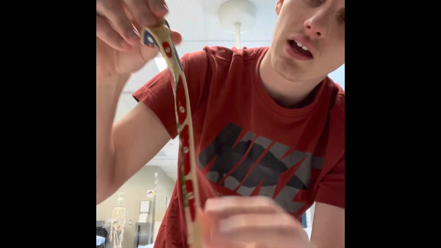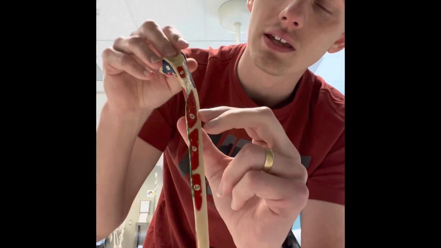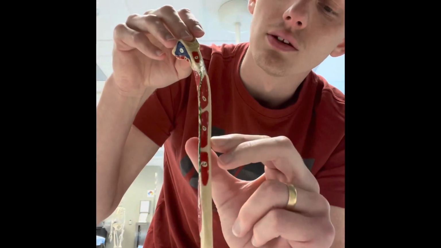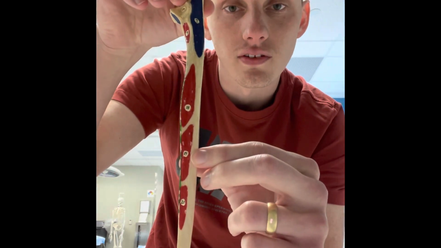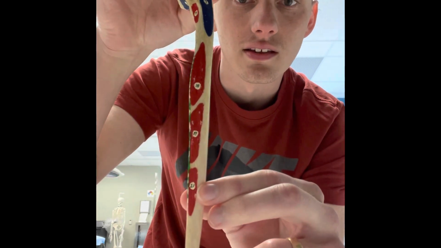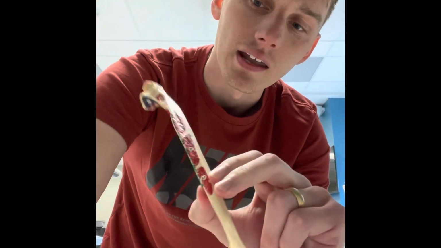And then on the posterior side, there are three more. You've got the abductor pollicis longus here. You've got the extensor pollicis longus beneath that, and then the extensor indicis down at the distal end. And that is everything for the ulna.